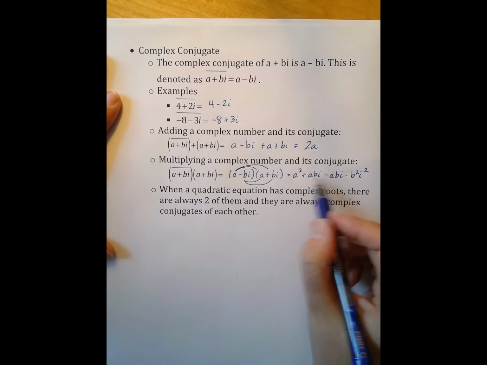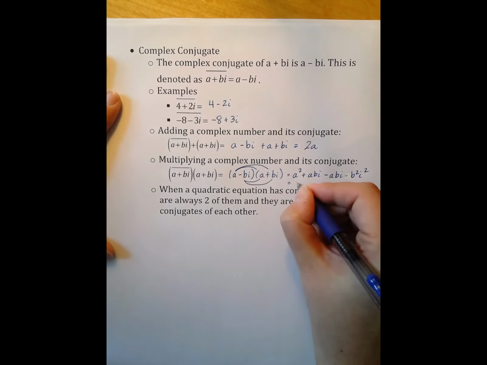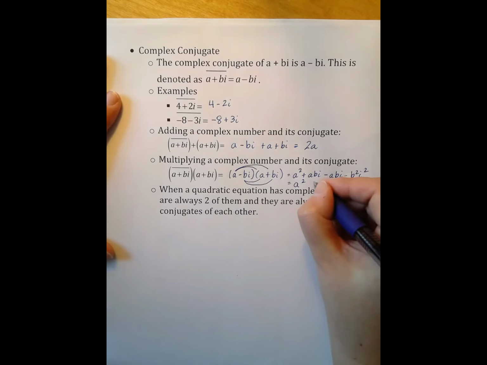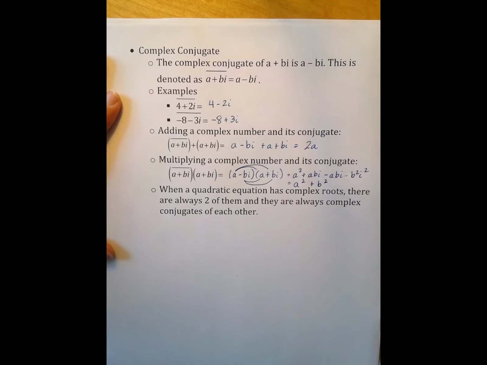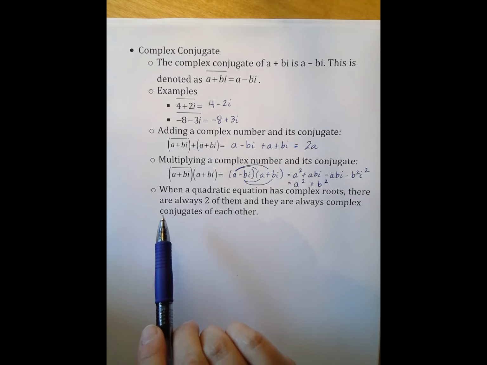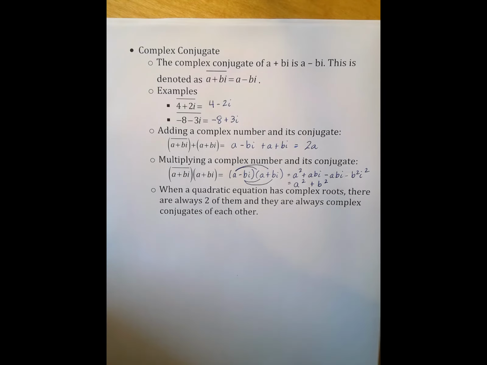My middle terms cancel, they're the same magnitude with opposite sign. And I end up with, remember, i squared is -1, so I end up with a squared plus b squared. So by multiplying a complex number and its conjugate, I end up again with no imaginary portions. So a complex number and its conjugate, adding them or multiplying them, give us real numbers, which is a very interesting relationship that we have there.